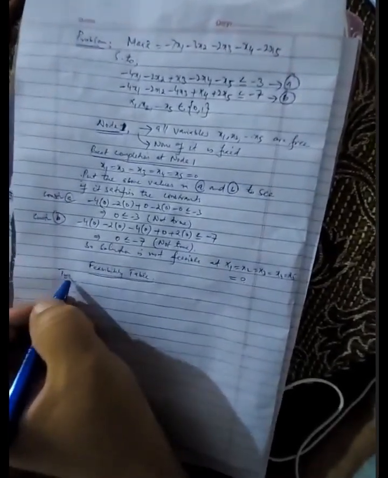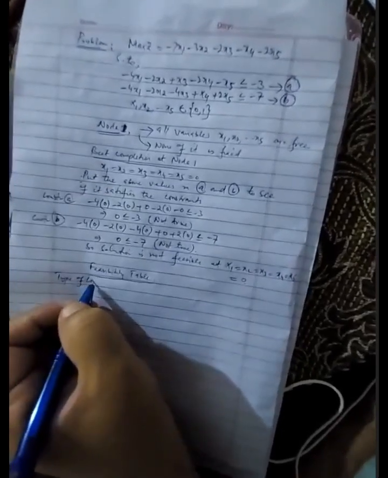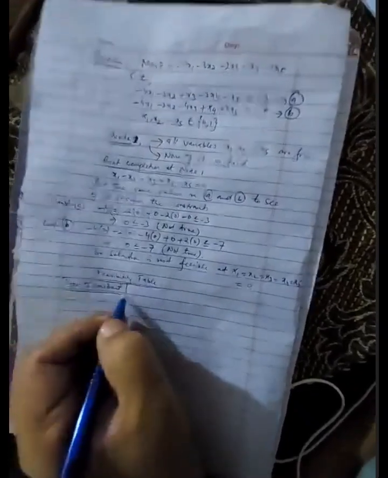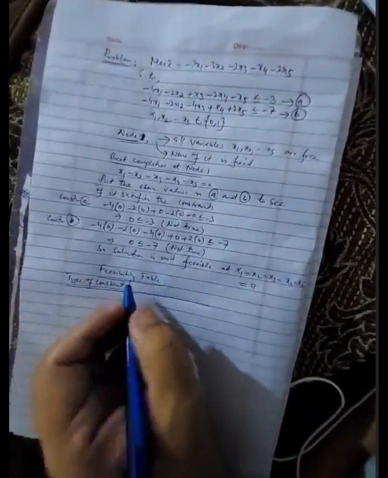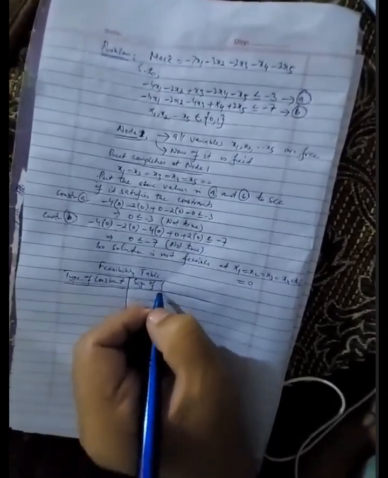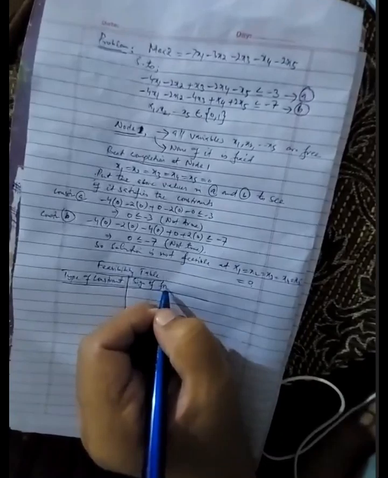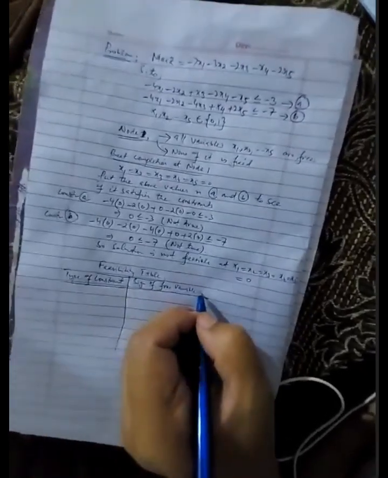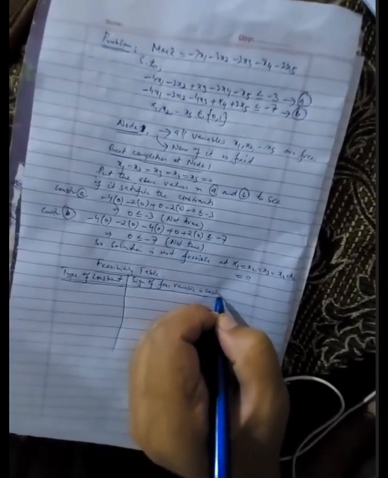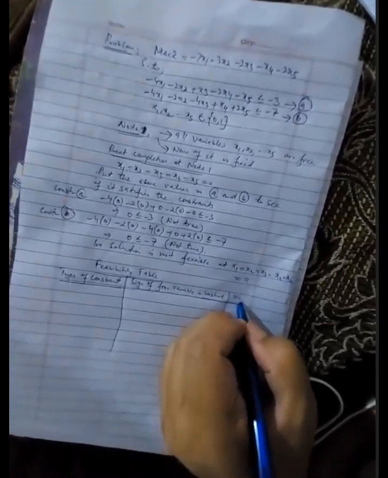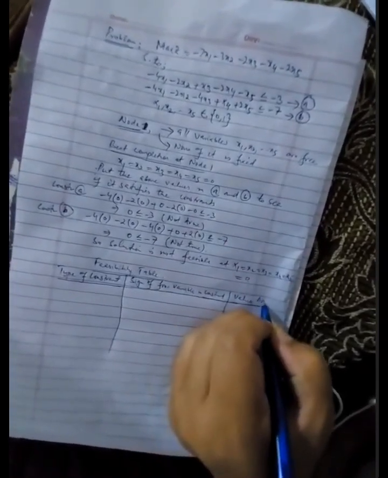Now this is the type of constraint, this is the sign of the free variable in constraint, and this is the value assigned.